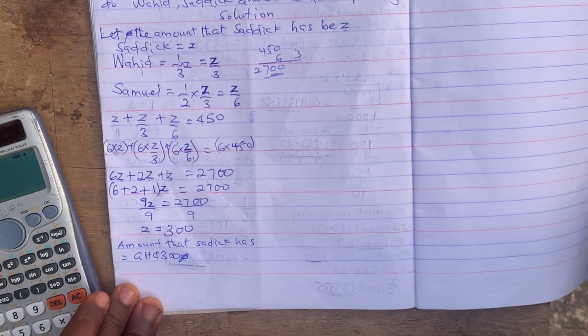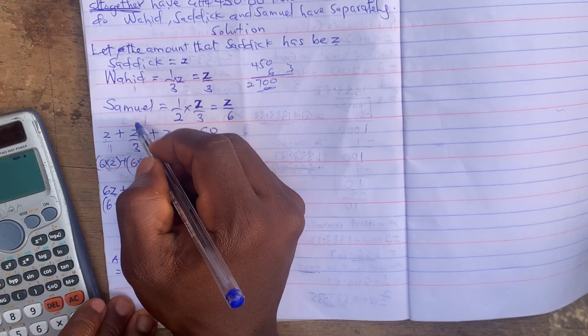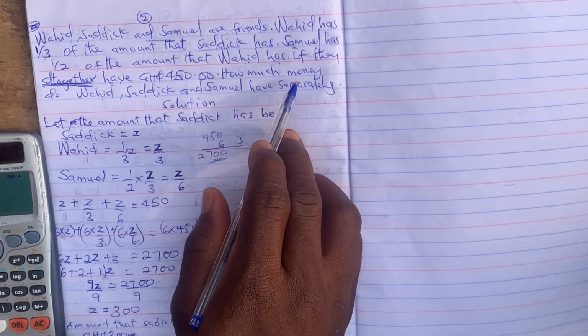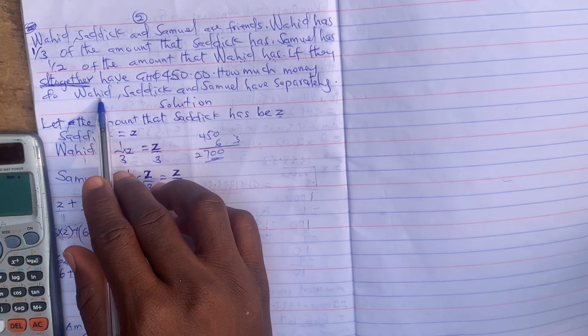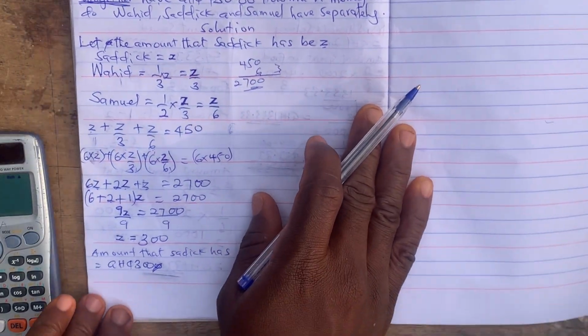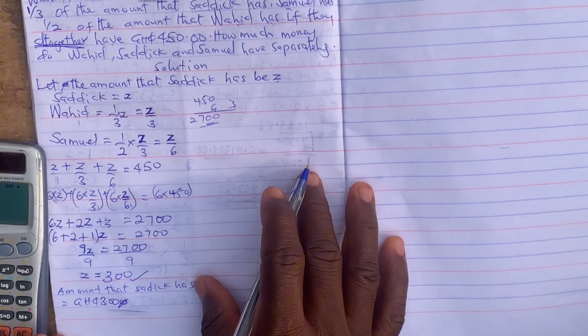Now we have to check the amount that Wahid has and then Samuel also has, because the question says how much money do Wahid, Sadiq and Samuel have separately. So we've calculated the amount that Sadiq has.